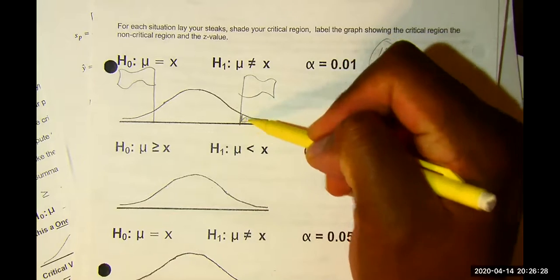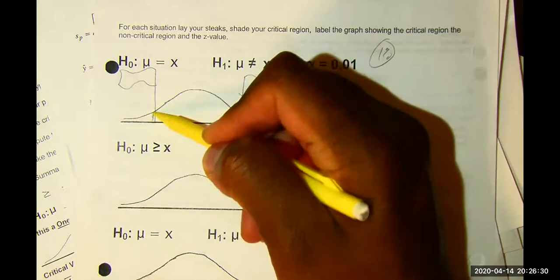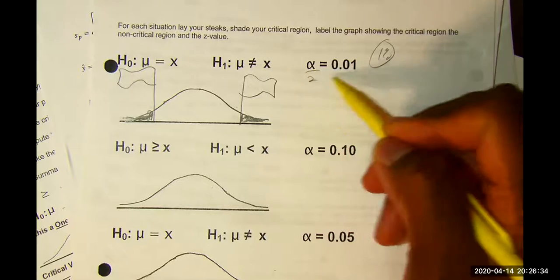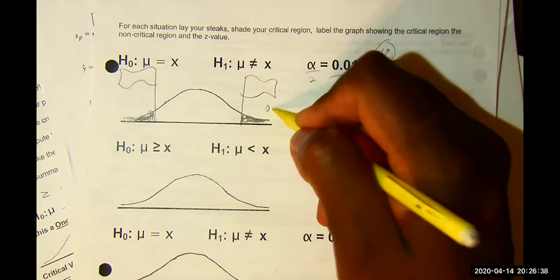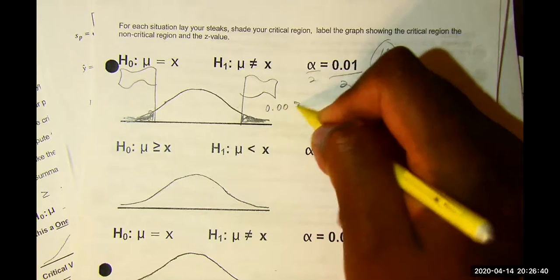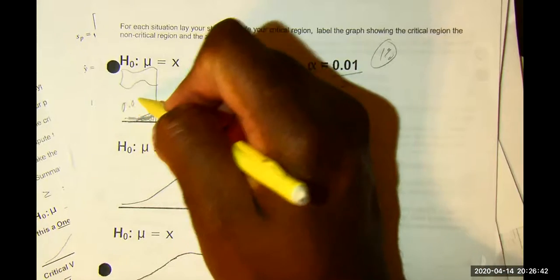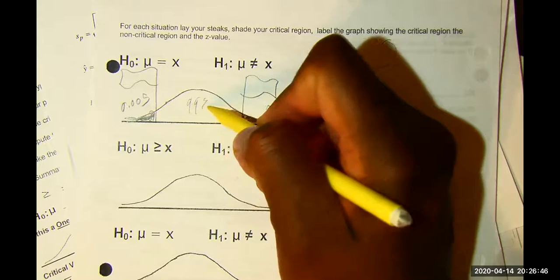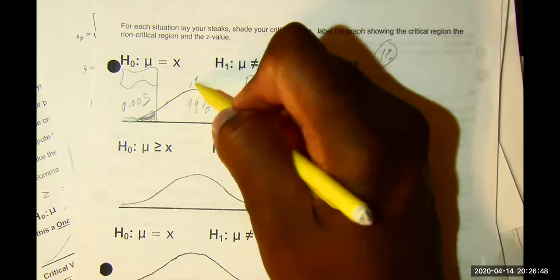Two-tailed, I'm going to automatically shade out here. Because it's two-tailed, it has to be alpha divided by 2 because we're dividing it by 2. So that's 0.005, 0.005. In between here, this is 99% or 0.99.